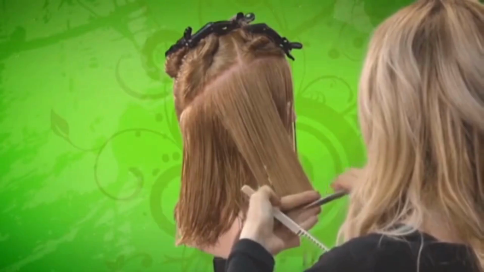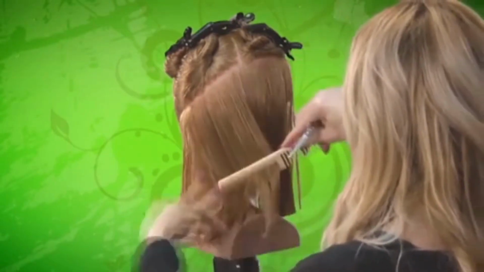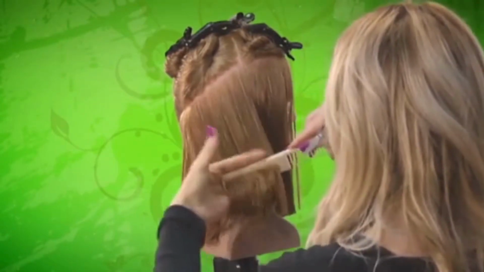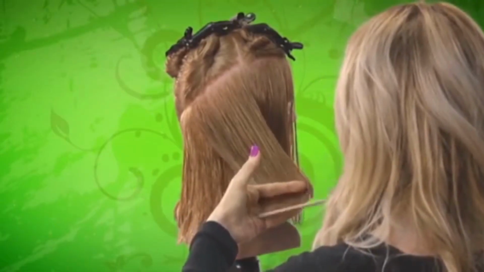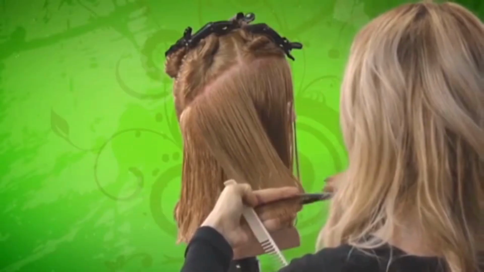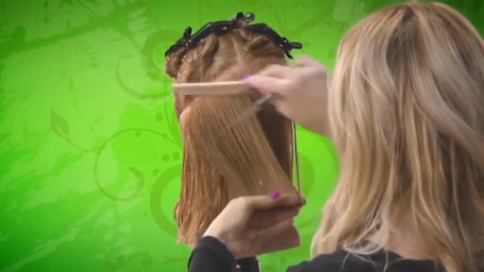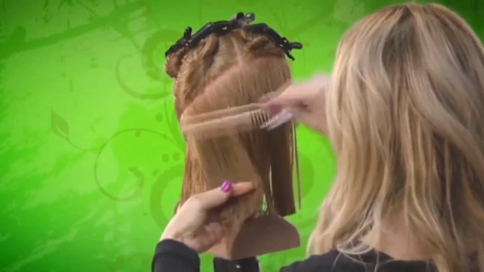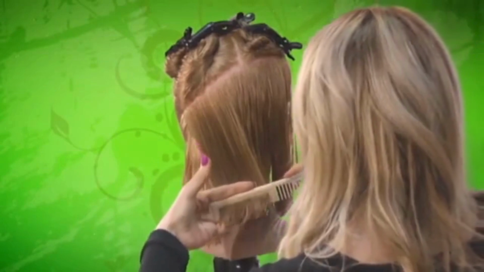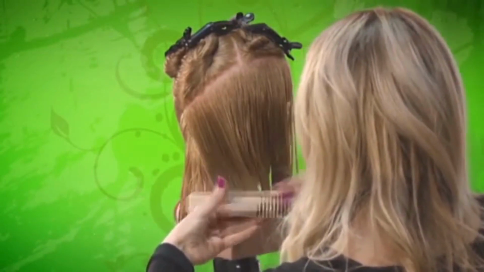Our body position remains parallel to the section that we are cutting. And we continue using our previously cut section of our hair as our mobile guide. We also continue using our palm to palm cutting technique.